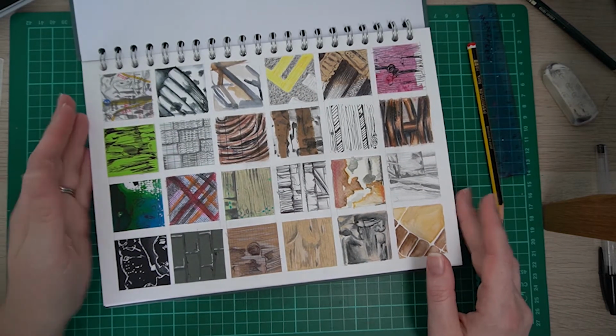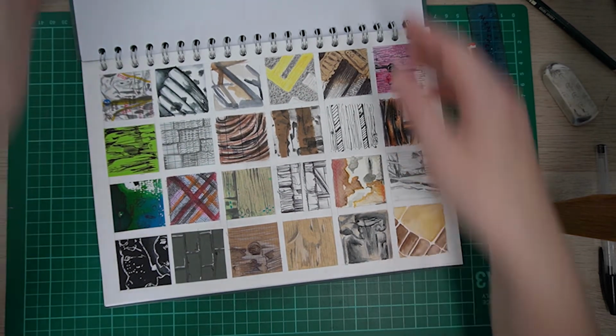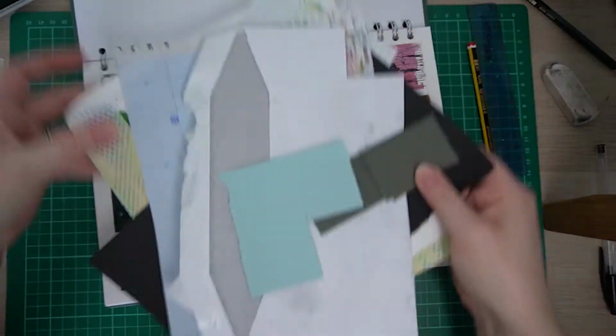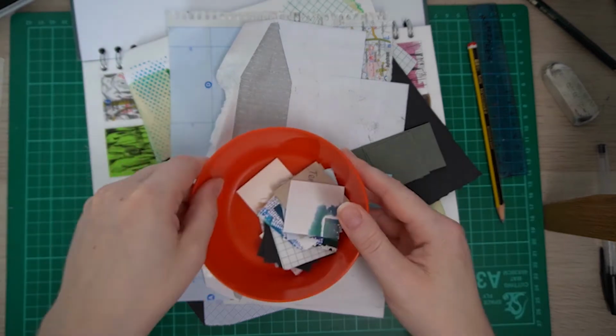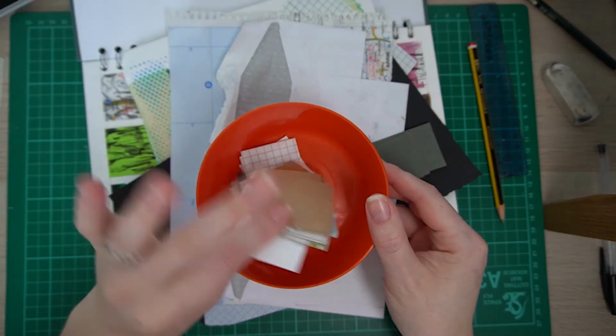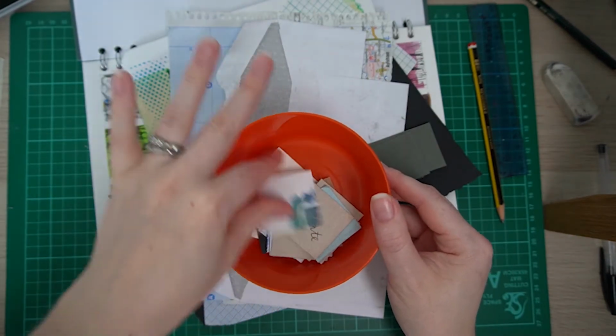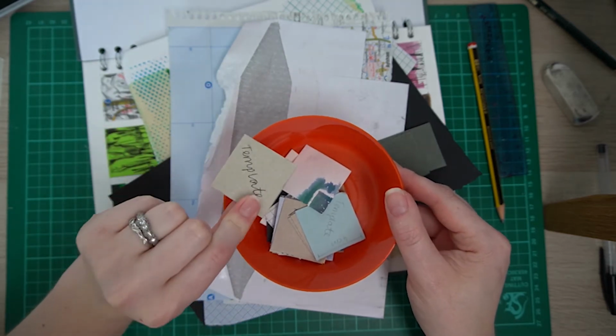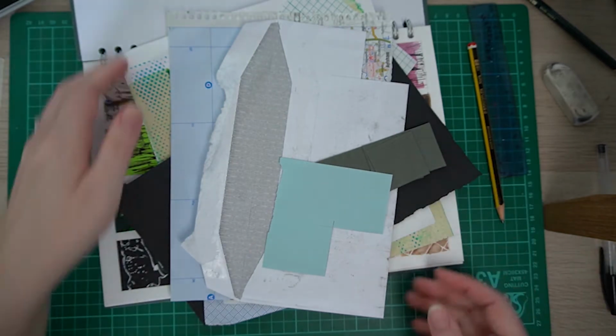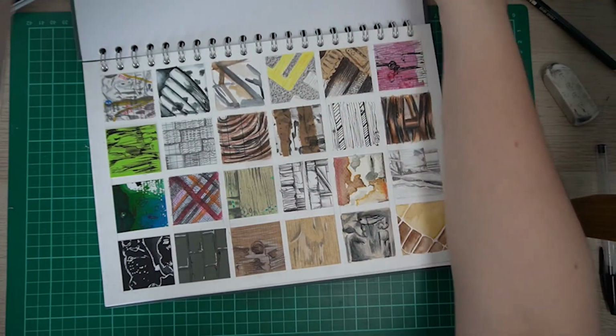So the things that you will need to make this page, you will want some collage type materials, some different backgrounds. I have cut mine up into 4cm by 4cm squares. I have also created a little template to help me draw my boxes. You will then want a range of art materials.